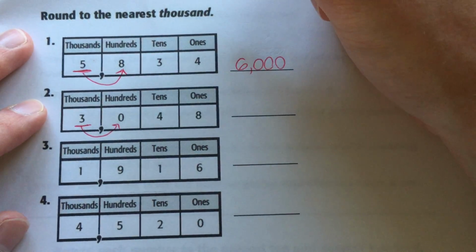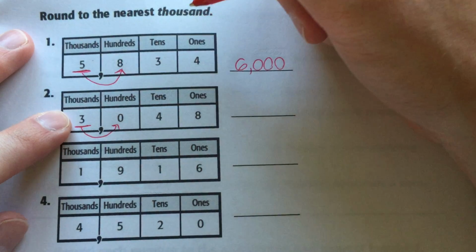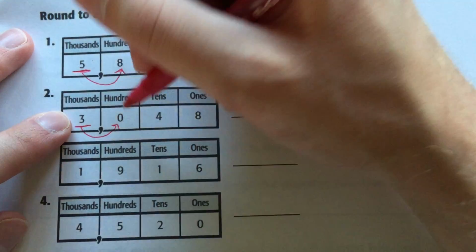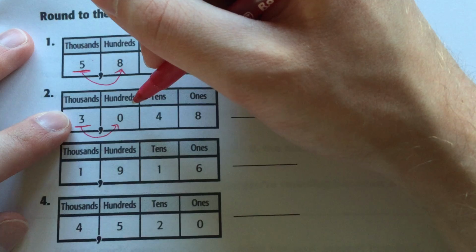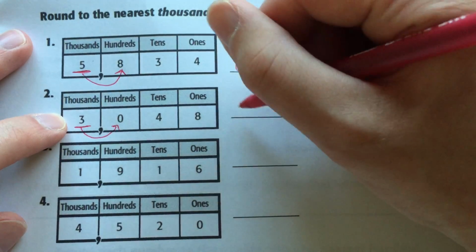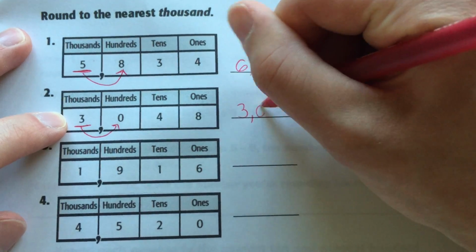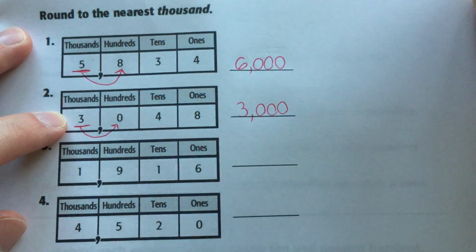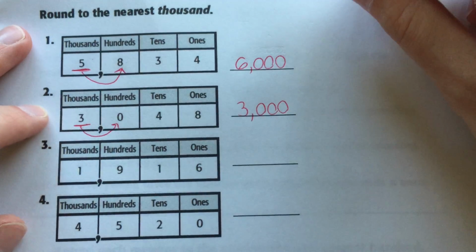3 is the number that we're going to be rounding. That 0 is going to tell us what we're going to do to it. 0 goes into the 0 through 4 group, which means that 3 is not going to change at all. That 3 is going to continue to be a 3. Everything else afterwards becomes a 0.